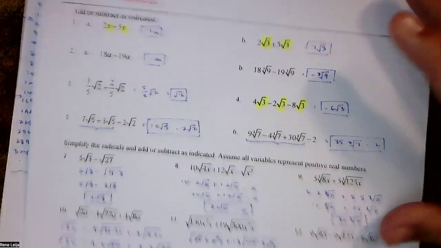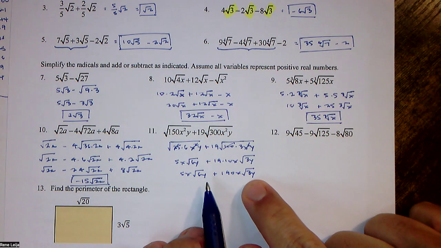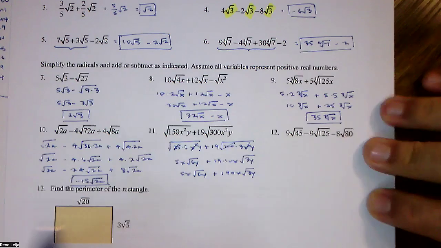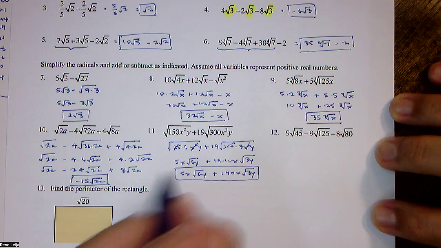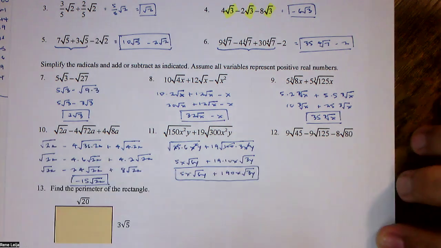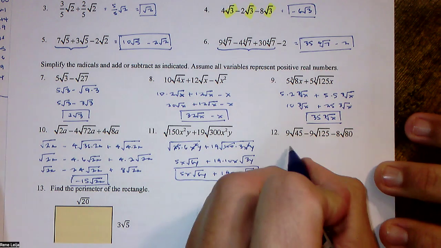Now these, I'm so sorry, guys. So these are not like terms. This is the square root of 6y and the square root of 3y. There is nothing that I can do with this. So this is my final answer. That's as far as we can go for simplifying it.